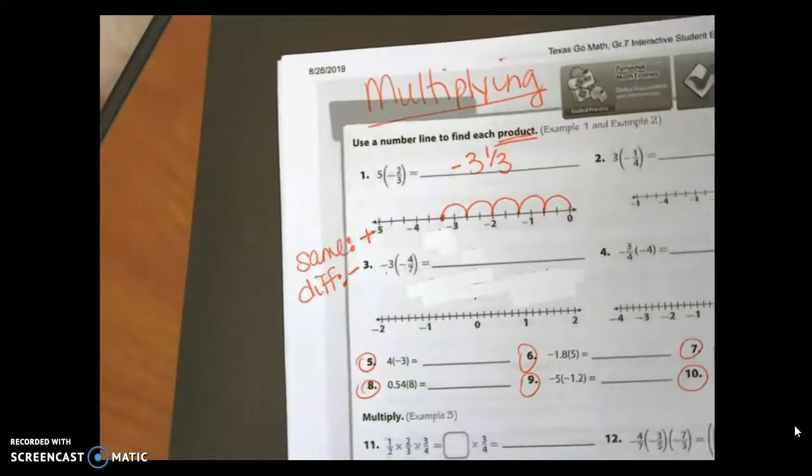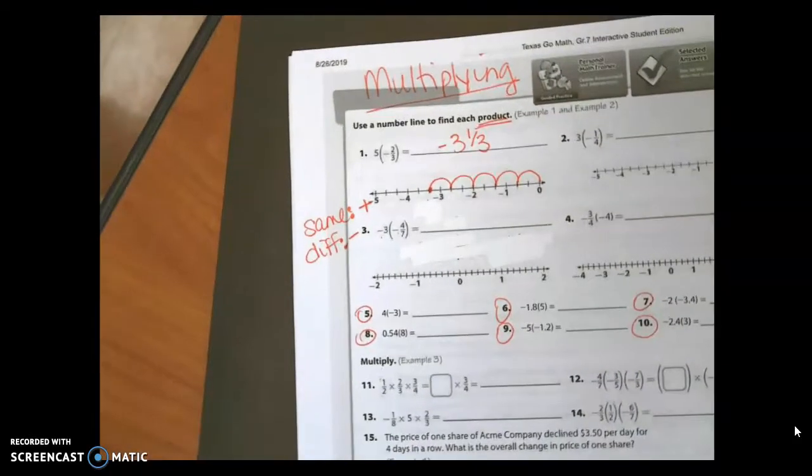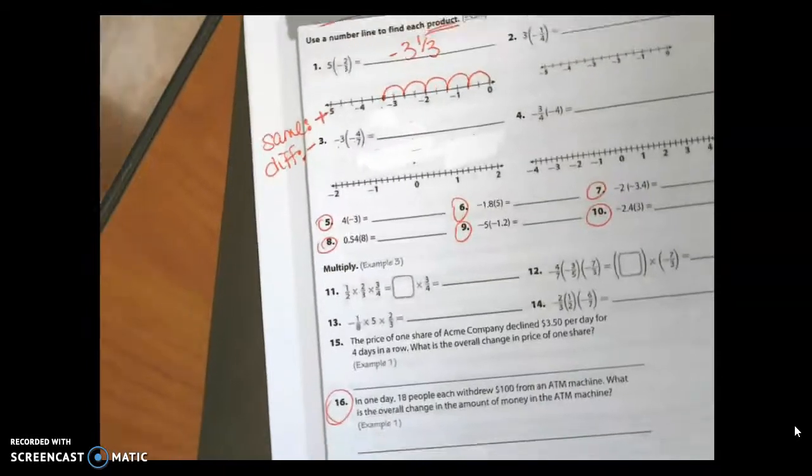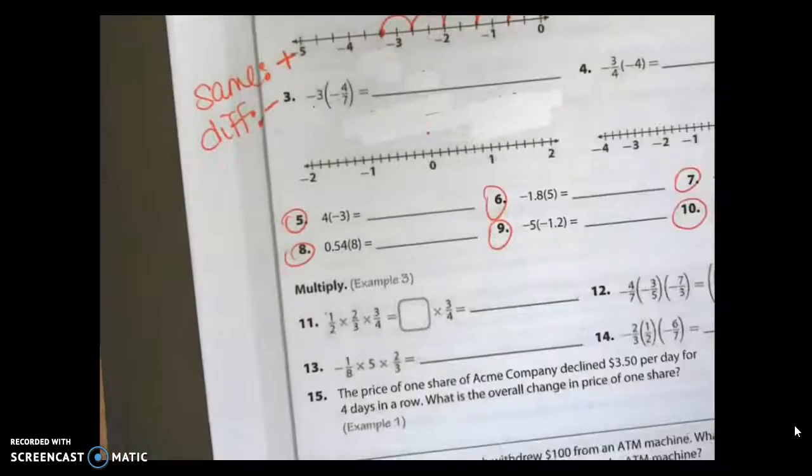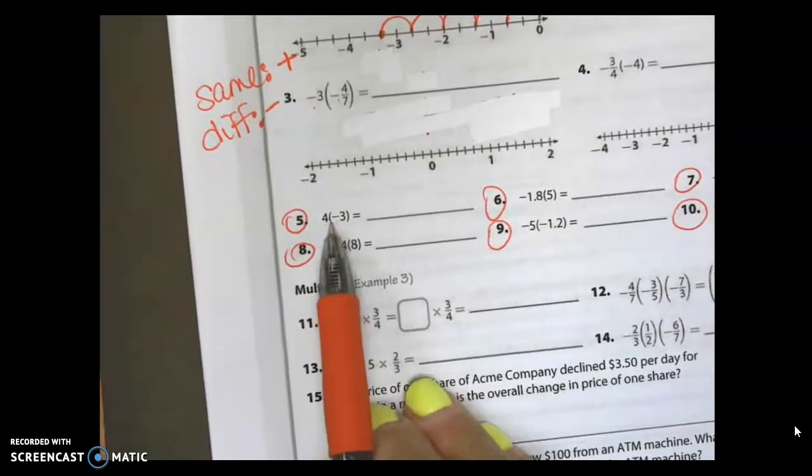So because I have two numbers here, let me zoom in. Come on, camera, be my friend. Okay, it's really not liking me right now, so I'll manually zoom in. Here we go.